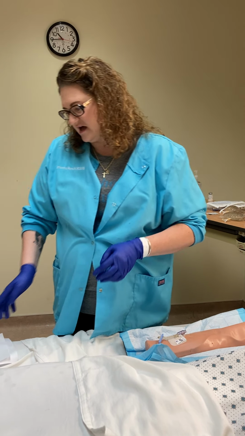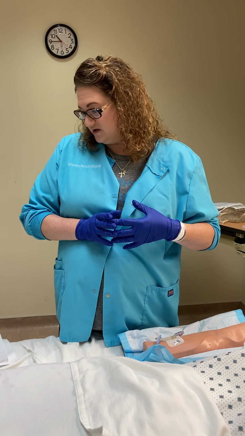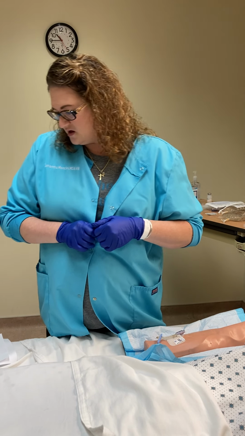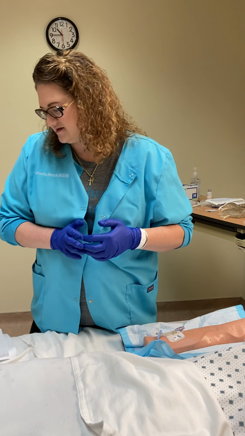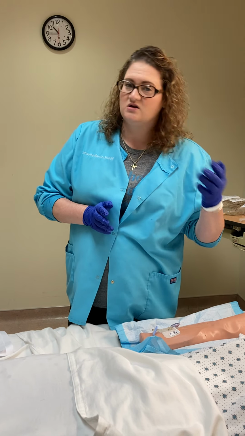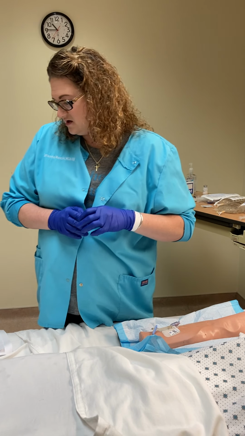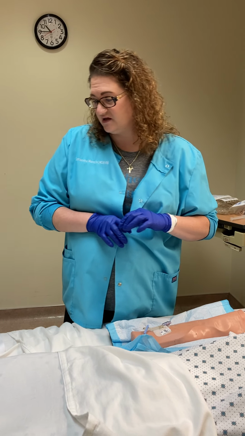The hypertonic is going to help draw and retain fluid in the circulation. It's going to increase blood volume, and it's higher concentrations of electrolytes than body plasma. An example would be dextrose 5% normal saline, or dextrose 5% half normal saline.